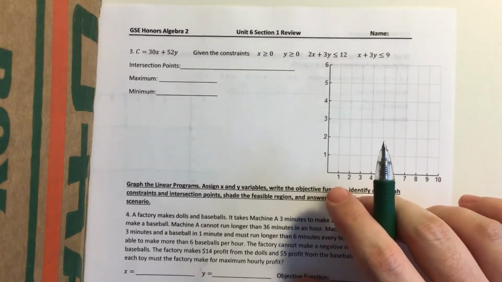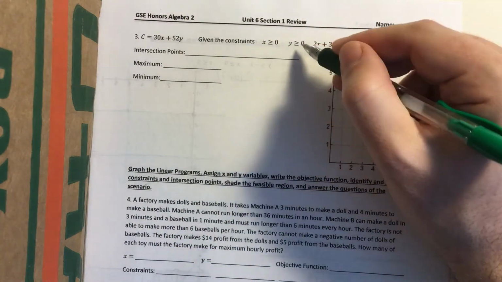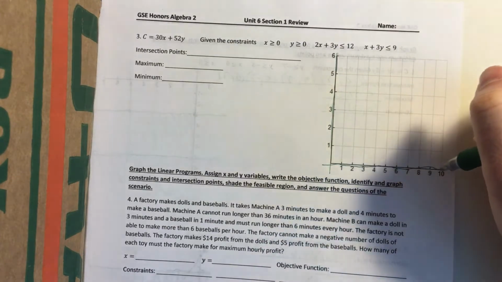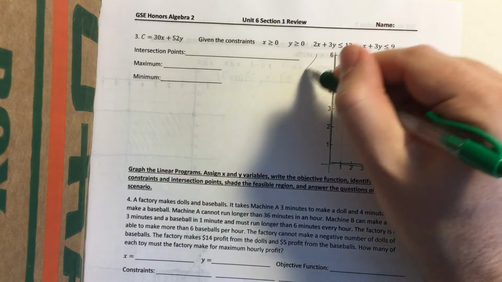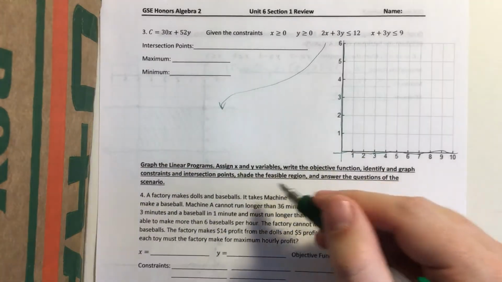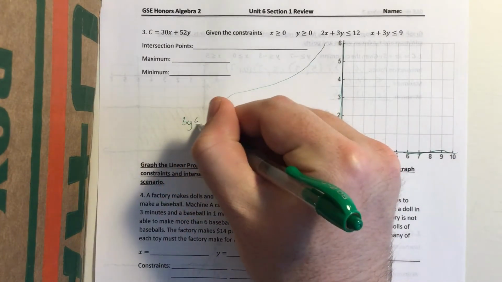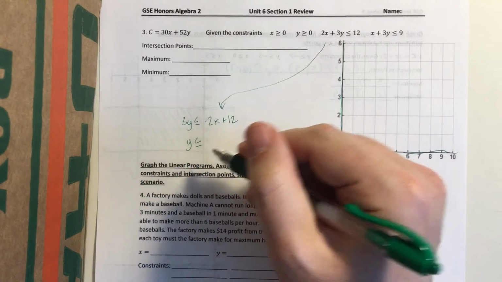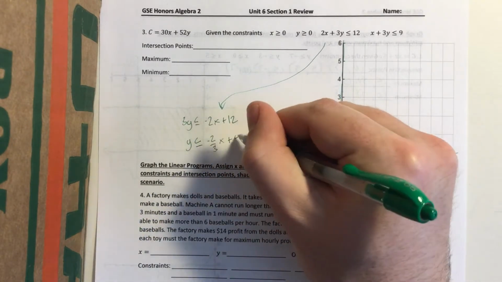All right, let's flip over. If I go to number 3, I got to graph these. The x is greater than 0, the y is greater than 0. Those are easy. These are not nice right now. You need to put these into slope-intercept form. So I'll just quickly go over this first one here. I'll subtract over the 2x first. I'll divide by 3 to both sides. We're going to get -2 over 3x. And then 12 divided by 3 is 4.